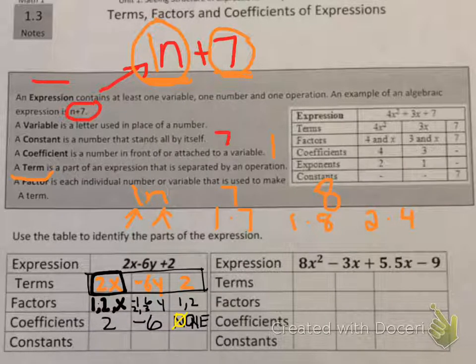All right, constants. 2x doesn't have a constant. It's attached to the variable. -6y doesn't have a constant. It's attached to the variable. The number 2 is actually a constant, though, because it is not attached to a variable. So to give you an idea, this is kind of what we're doing here on these expressions.